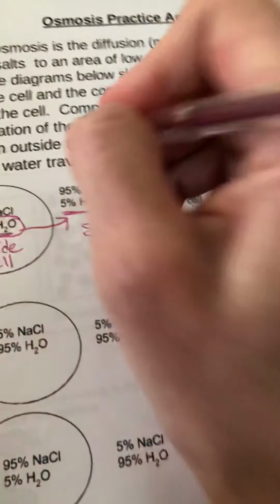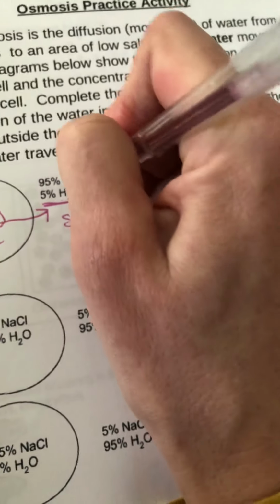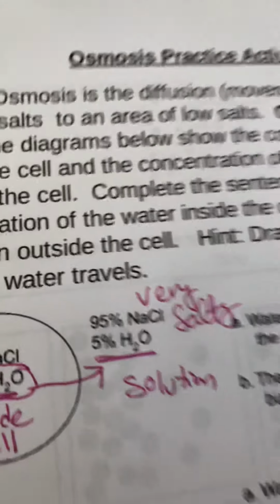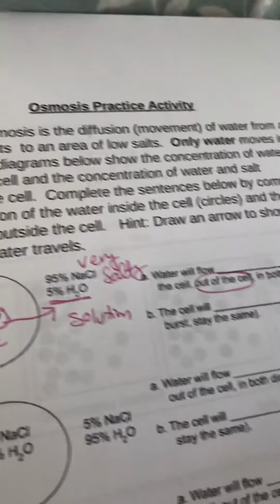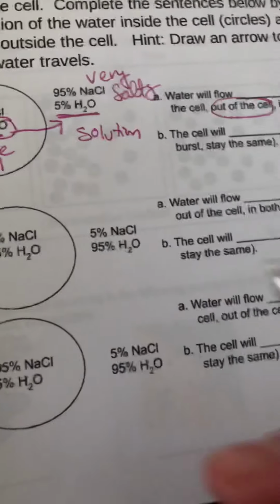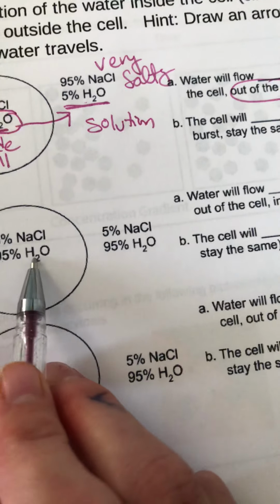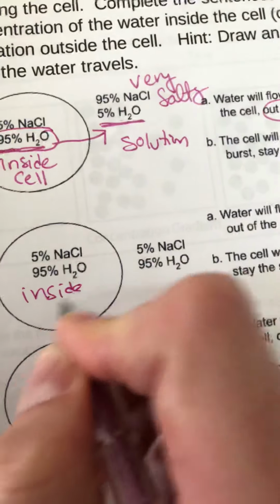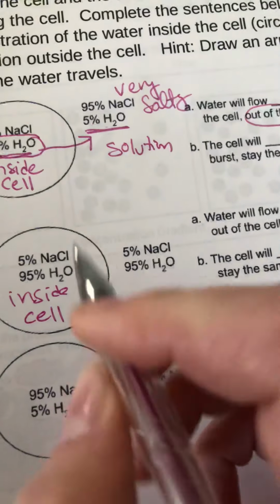Now, if you take a look, this would be a very salty solution. Why? Because it's 95%. And that's why in the directions here, it said use arrows to show. This one over here, it's saying 95% water inside of the cell. I would definitely label those.